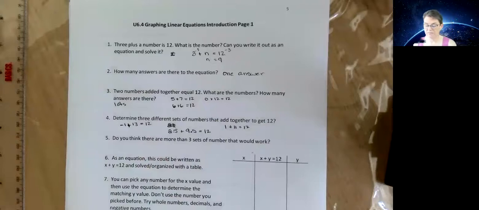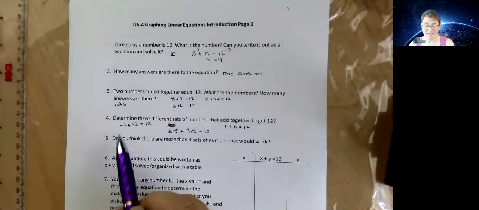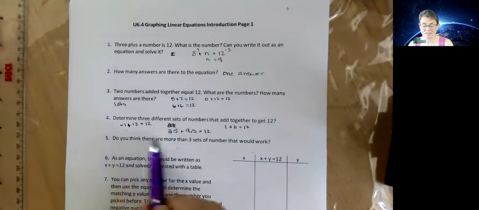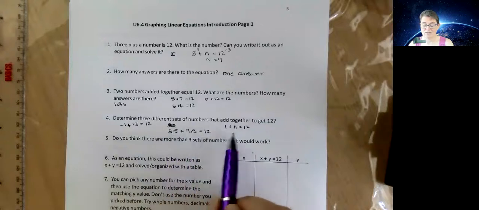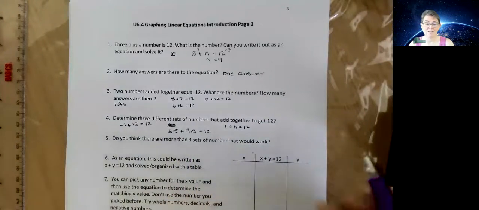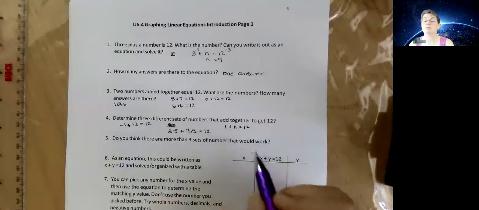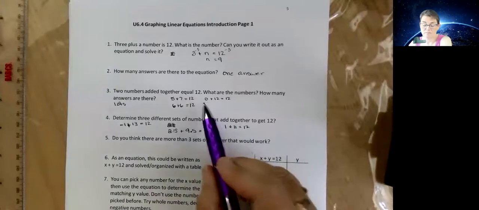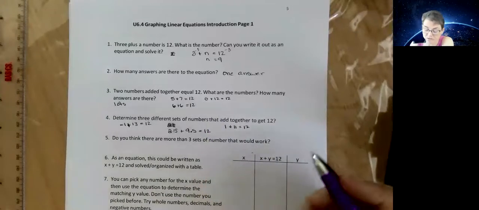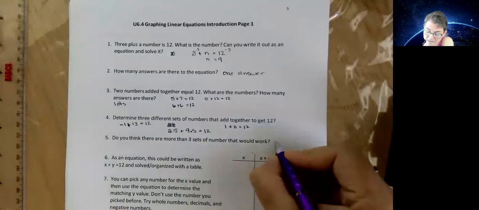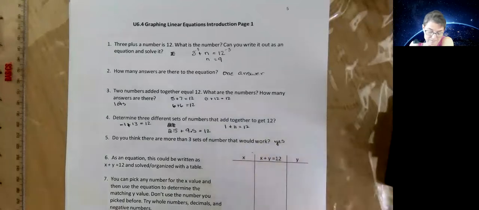Do you think there's more than 3 sets of numbers that would work? Yeah, of course. I just showed you that negatives work, and I showed you decimals. And then I had regular numbers, those would be natural numbers. Oh, whole numbers, since I used a 0 up there. Yes, there's a lot.